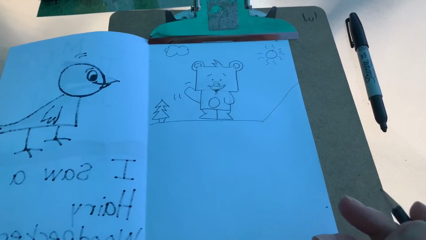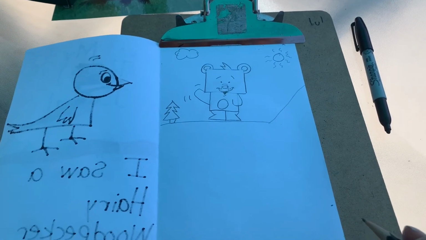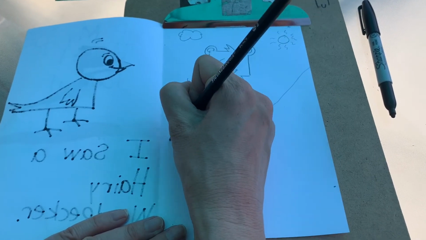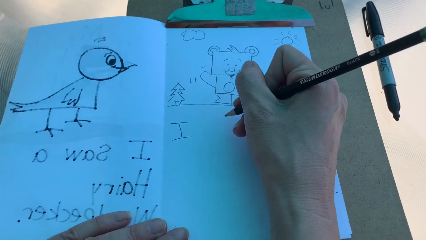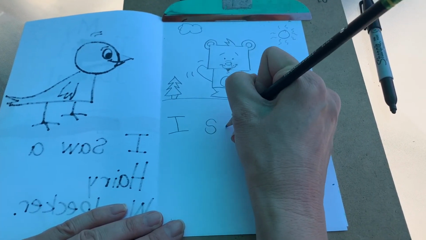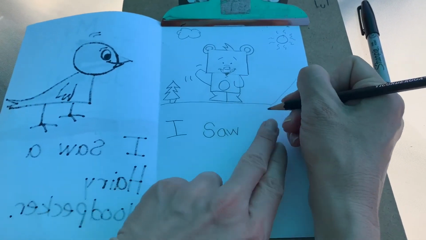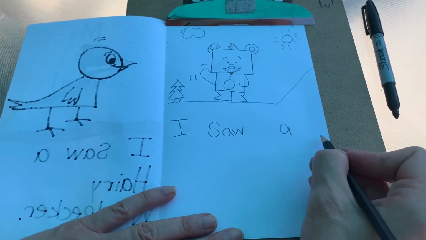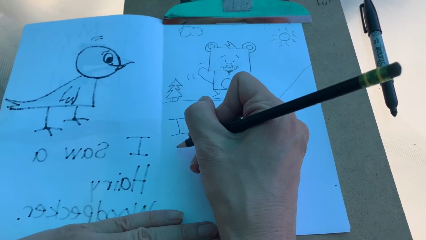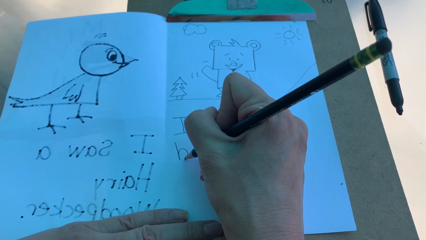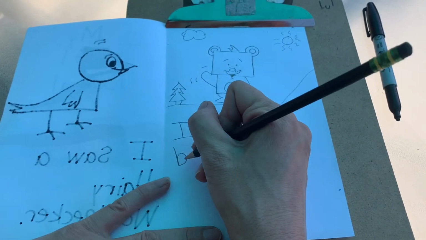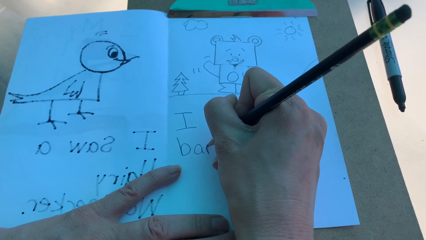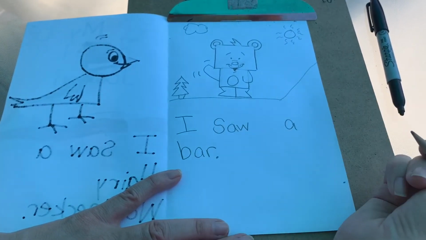Okay, and the last thing we're gonna do is we're gonna use our sight words to write a sentence, okay? I, capital I, because it's a word by itself, saw, another sight word, finger space, a, and I know I can't fit the word bear here, so I need to do a return sweep. Bear. And I could use my estimated spelling for this one. B-A-A-A-R. That's the end of my sentence, so it gets a period.